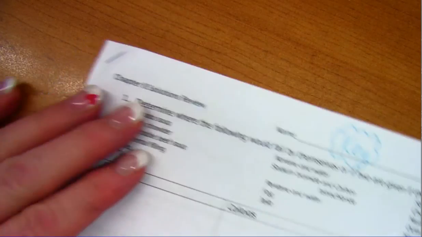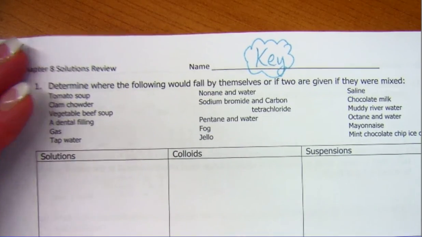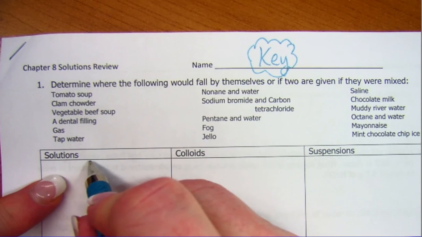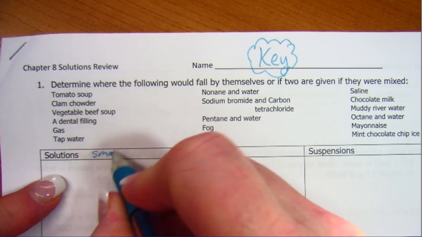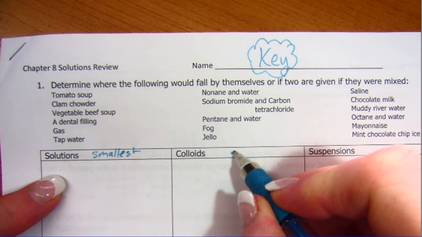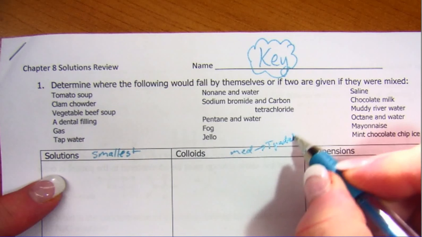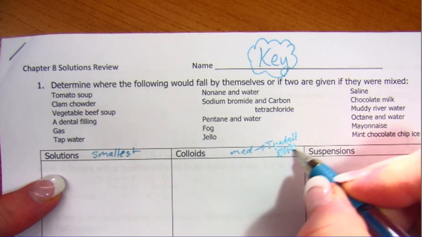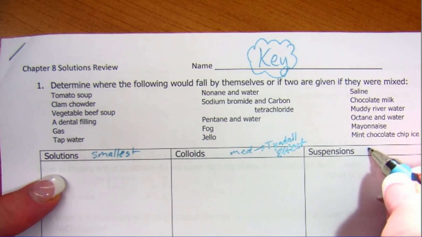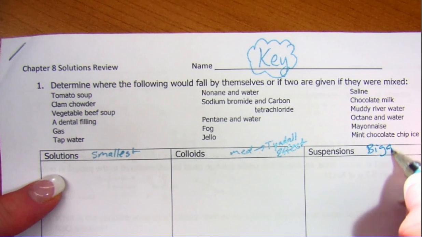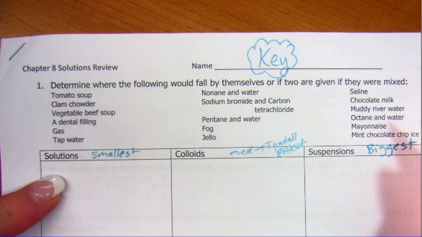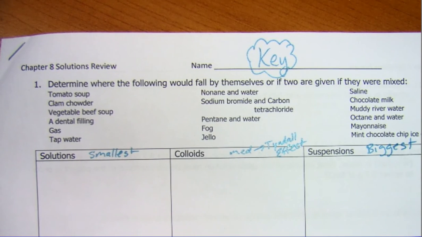I'm actually going to go back real quick and go over this real fast because we basically did it already. But solutions, remember, are very small particles. They're the smallest. And then these are medium. They will catch light. That's known as a Tyndall effect. And then suspensions are the biggest. All right, so as we look at this, if we took different colors and highlighted them on the other thing, I'm going to do them really quickly again.